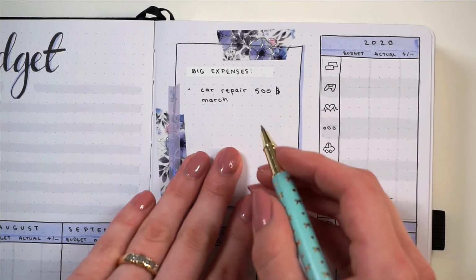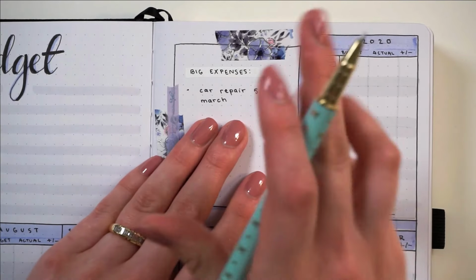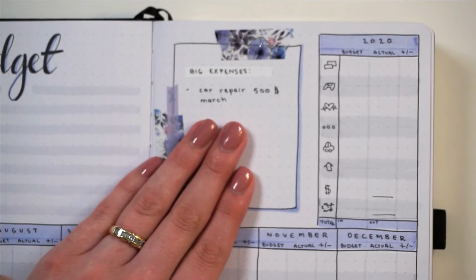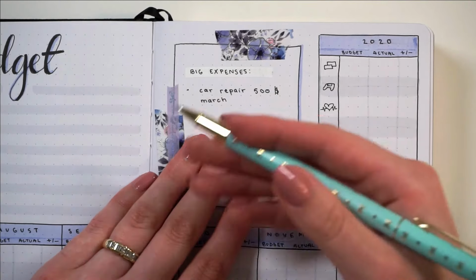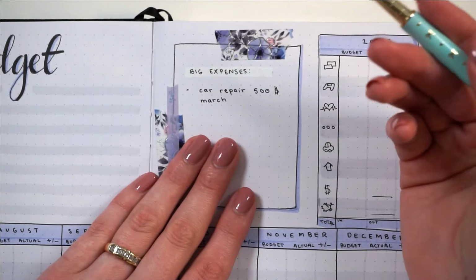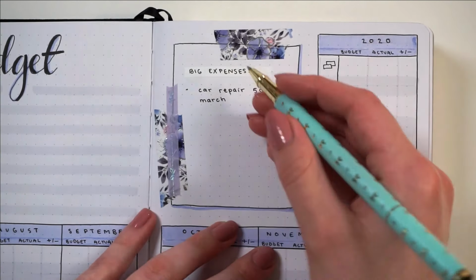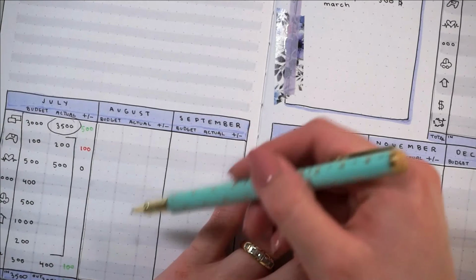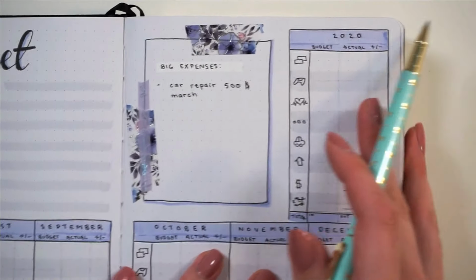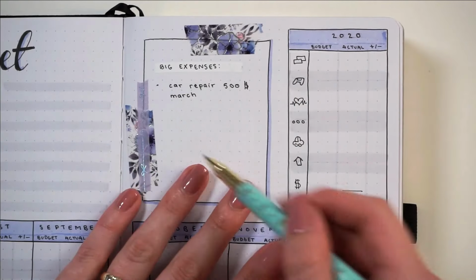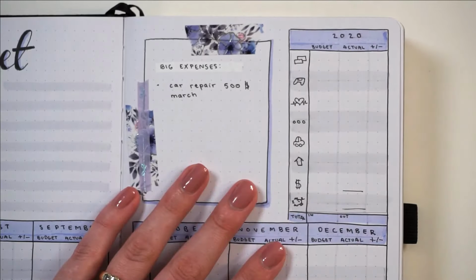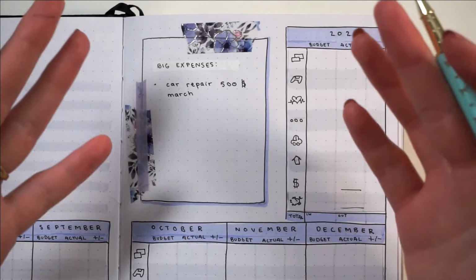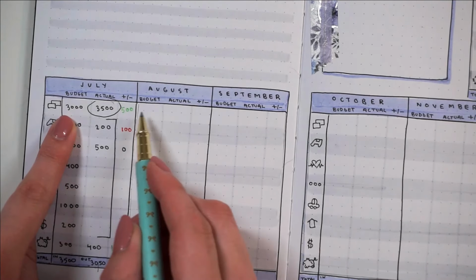So this way you know that the car budget is probably gonna be way higher in March, because you had to spend another $500 repairing your vehicle. So this is just like a little overview if you're wondering why certain amounts are way higher than they're normally. You just have this little cheat sheet so you can see like, oh right, that's what happened, that's why that is.